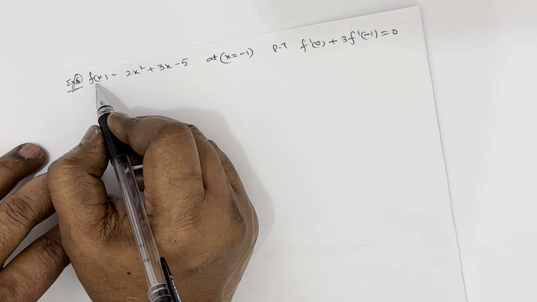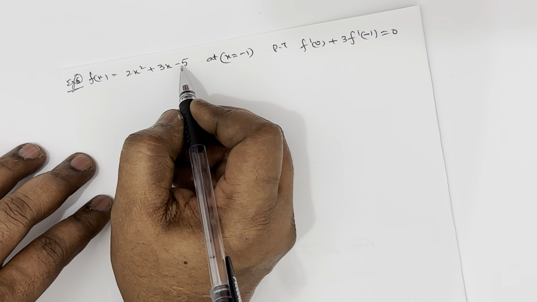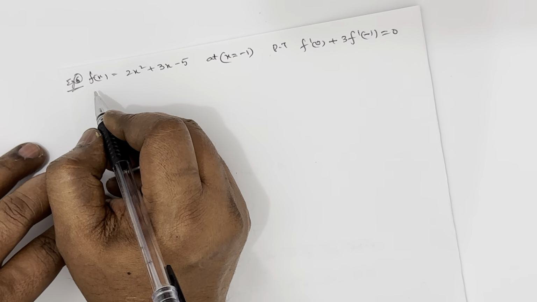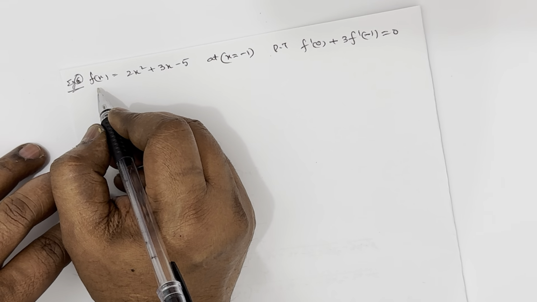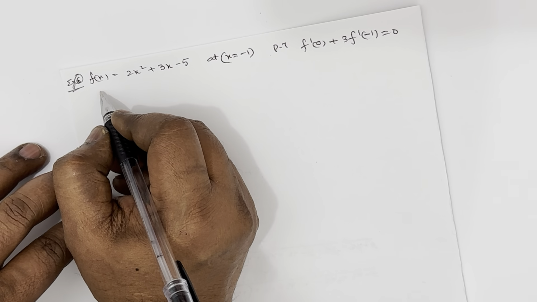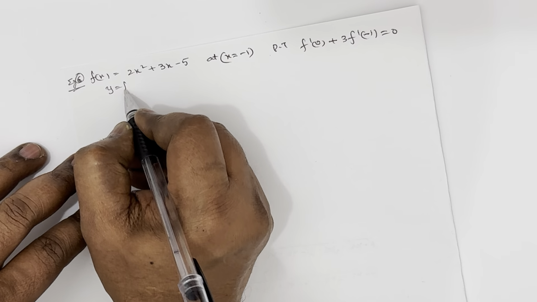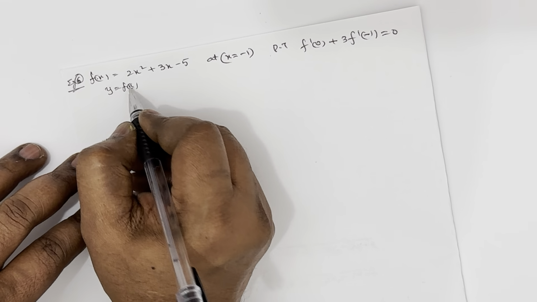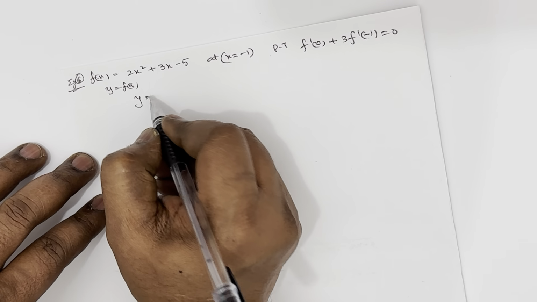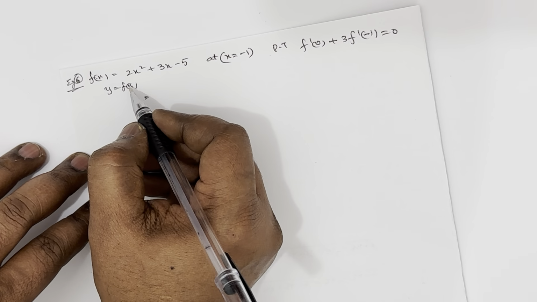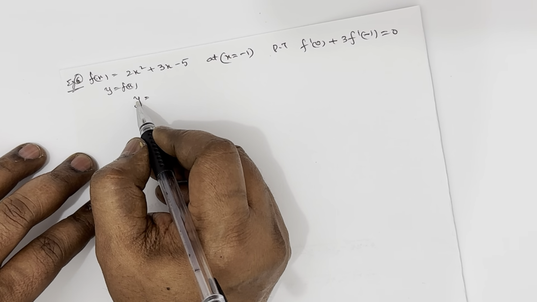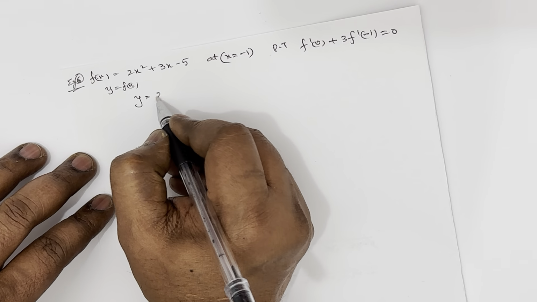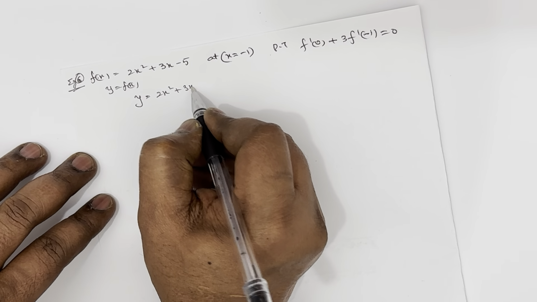So f of x is equal to 2x square plus 3x minus 5, and x is equal to minus 1. Now in the power rule method, we normally use the notation y is equal to f of x, so instead of f of x we take y, it is better for notation. So y is equal to 2x square plus 3x minus 5.